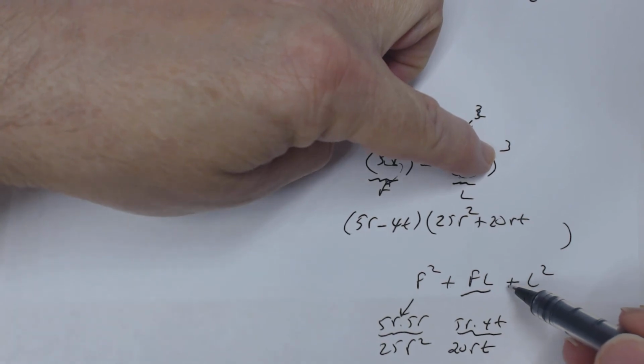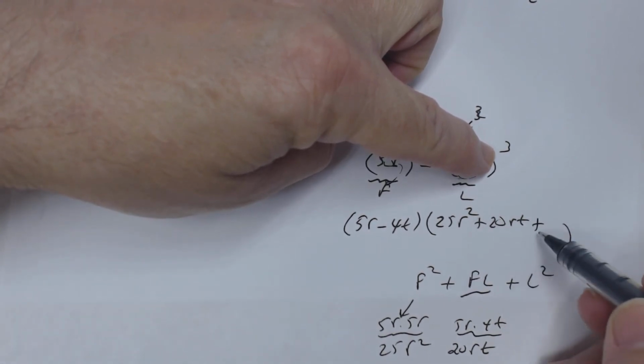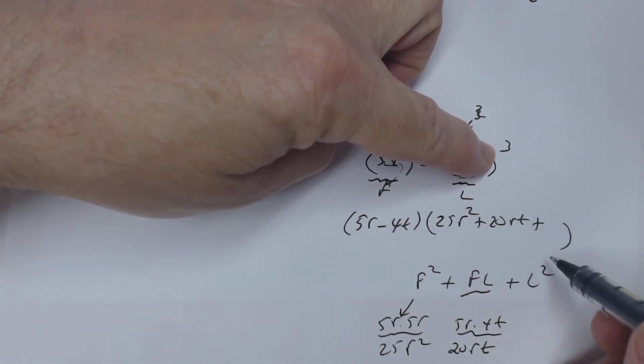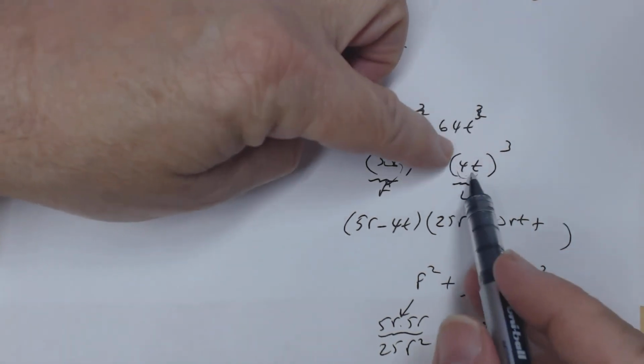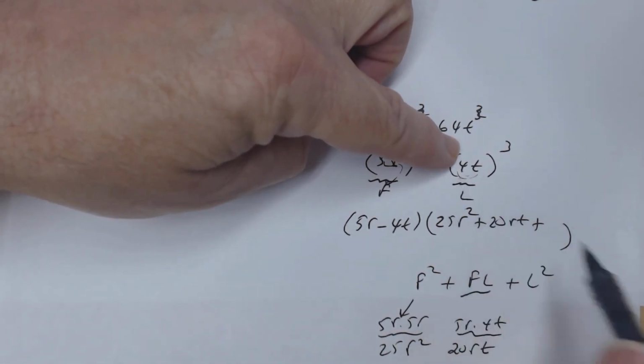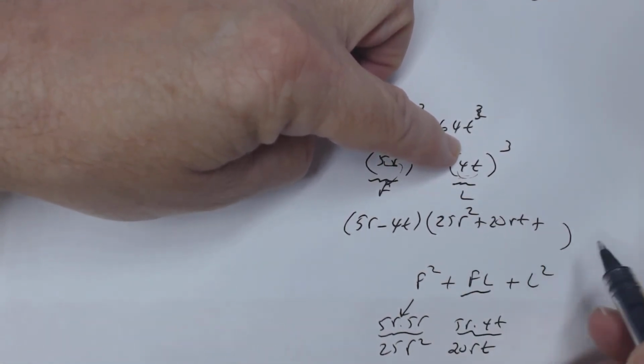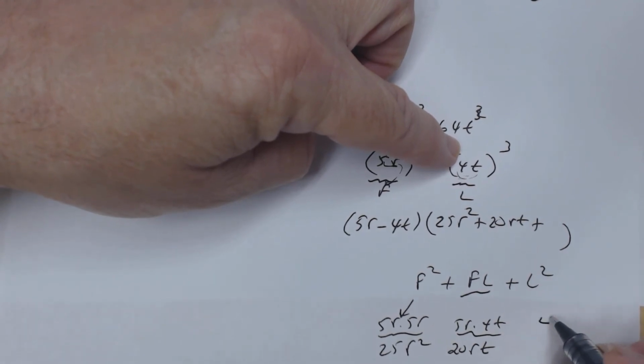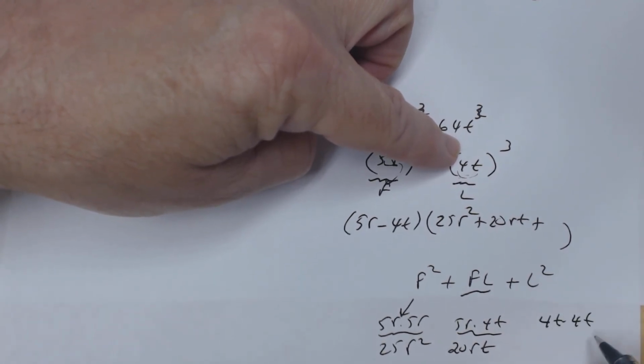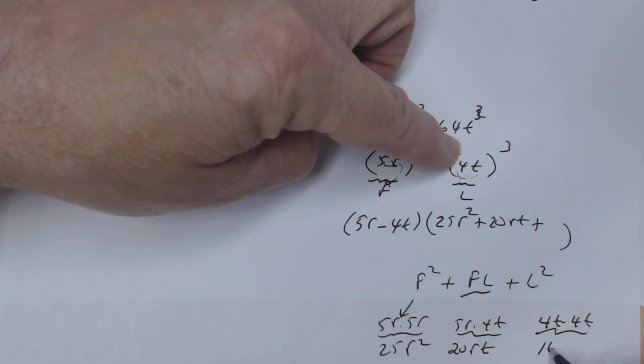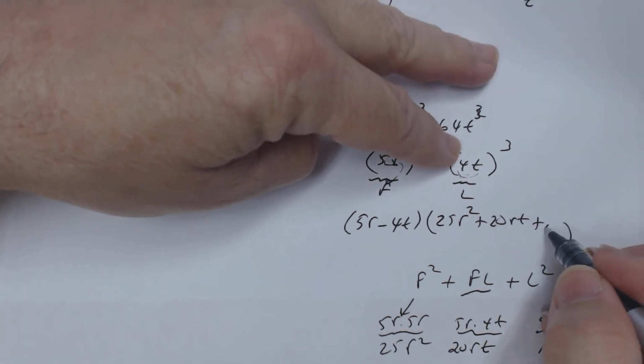Then the next one will be plus. That's a plus here. And then that says I take the last, which is 4t, and I multiply by itself twice. So 4t times 4t, and you notice you can get 16t squared. So that's this, 16t squared.